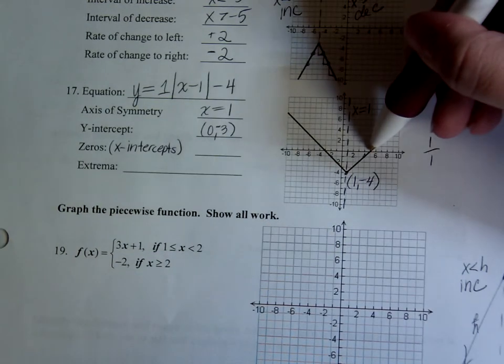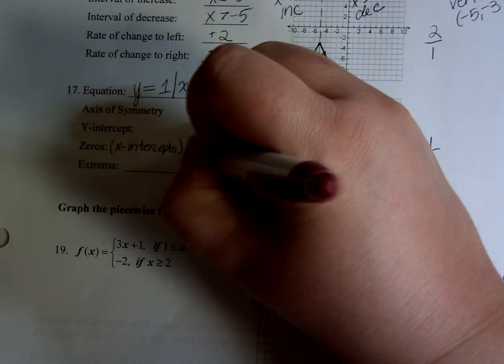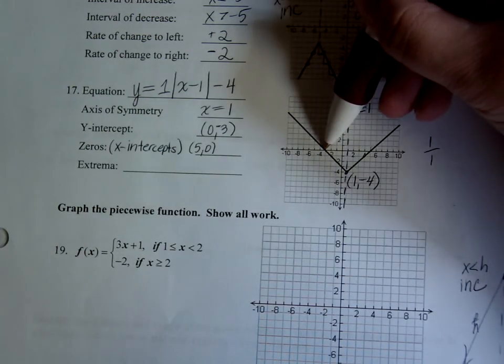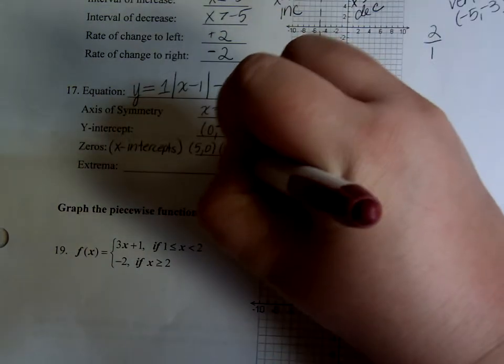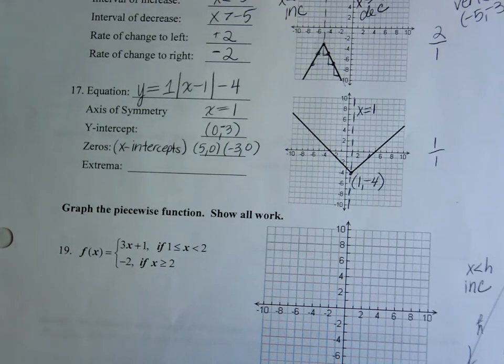So here's 1. There's one place it crosses the x-axis. That's at positive 5. So that would be 5, 0. It also crosses the x-axis at negative 3. So it's negative 3, 0. And again, if you just put 5 and negative 3, I would accept it, but I would prefer that you put those in an ordered pair.